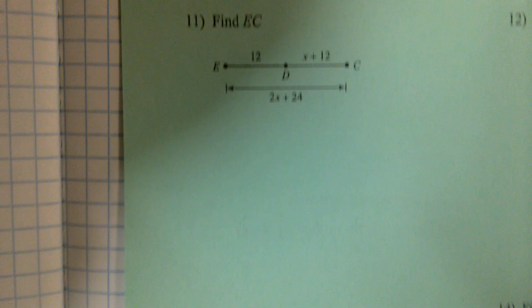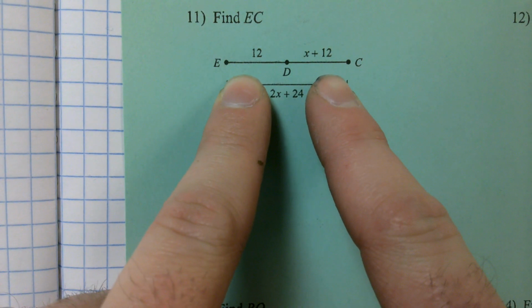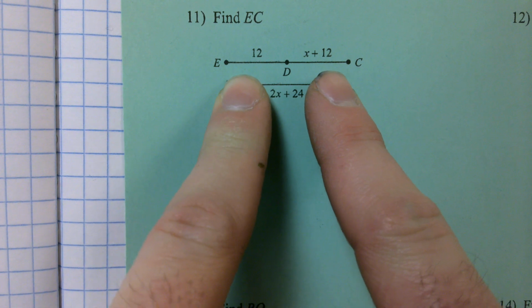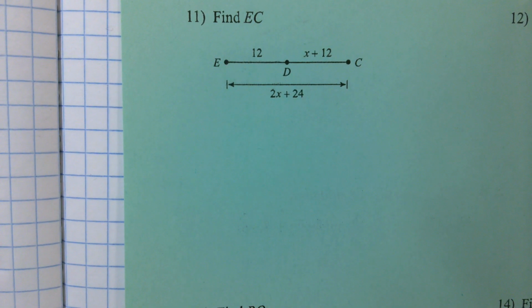If I look at number 11, do ED and DC look congruent? Yeah, they do look congruent. They look about the same size. It's adding x to it. Well, x could be 0. X could be 0. What if x is not?